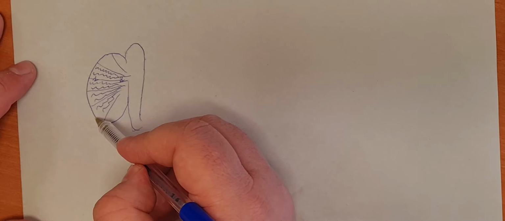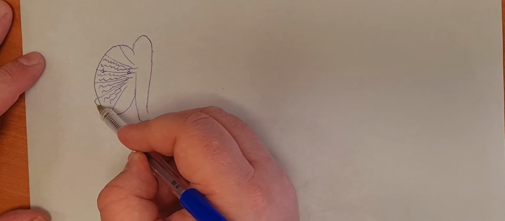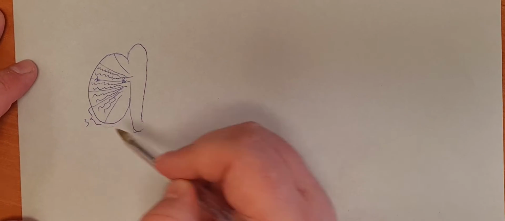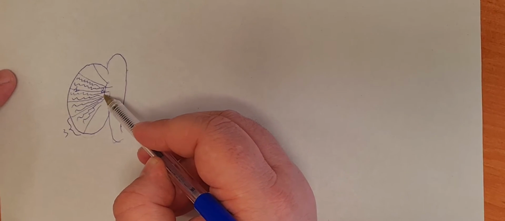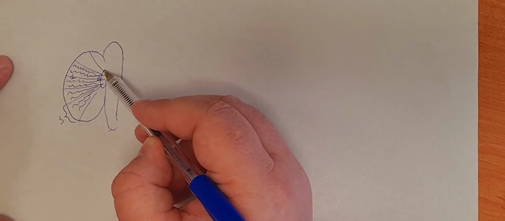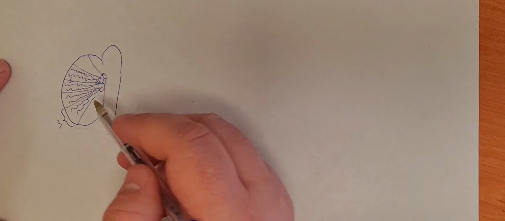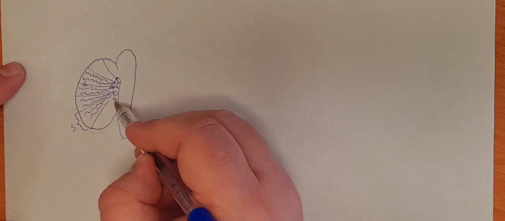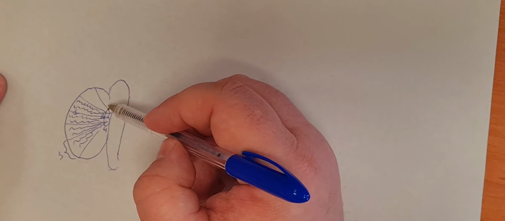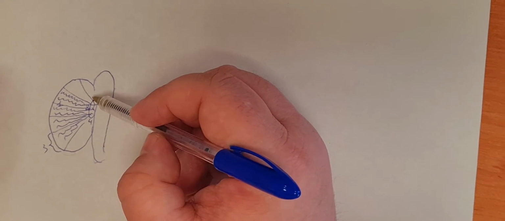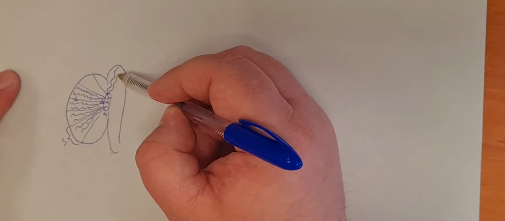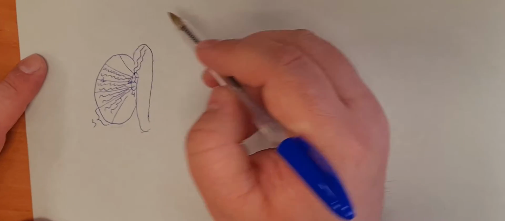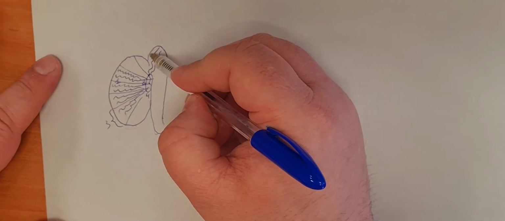That is lobuli testis. Straight tubules go to the network of the testis, rete testis, number 4. And from rete testis, ductuli efferentes go to the head of the epididymis, number 5.